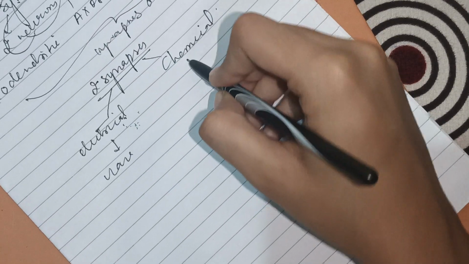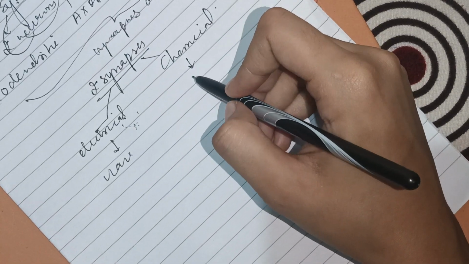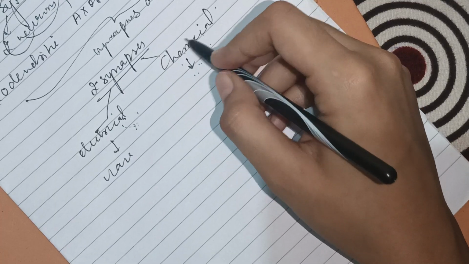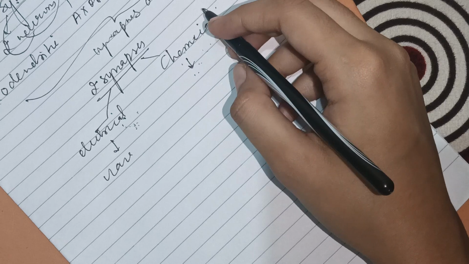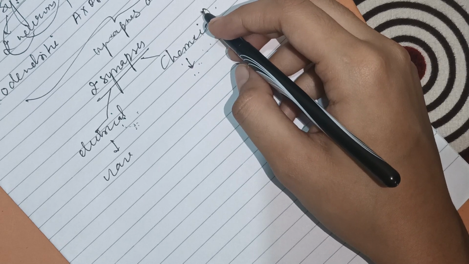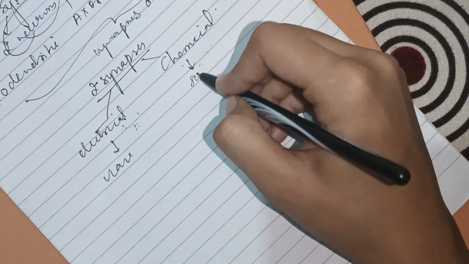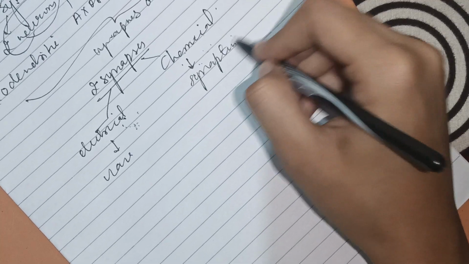Chemical synapses involve the transfer of neurotransmitter from one neuron to another. When the membrane of the cell that sends the information comes in contact with the membrane of the cell that is receiving the information, there is a slight gap known as the synaptic cleft.